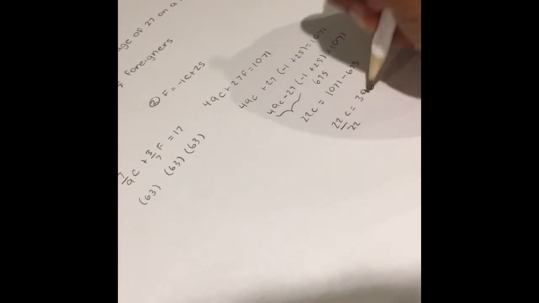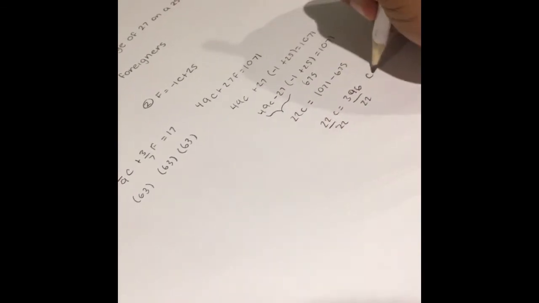After this, you're going to divide both sides by 22, which will give you C equals 18. So there are 18 Canadian players and 7 foreigners on this team.